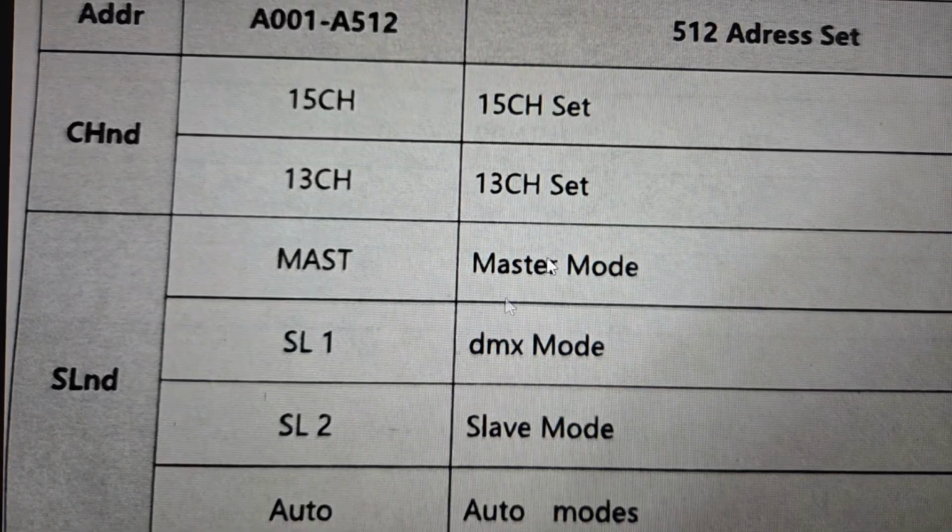Alright, back to the manual. So when you're pressing menu, you'll come up with ADDR, address. You'll go up or you'll go down, pressing those buttons. Whatever address you want to get to for your starting address, you will then hit enter when you see it. Enter will lock it in. CHND is an option for 15 or 13 channel, whichever you choose to use. Again, I think we covered that, but we're just going to review it because we had to jump back.